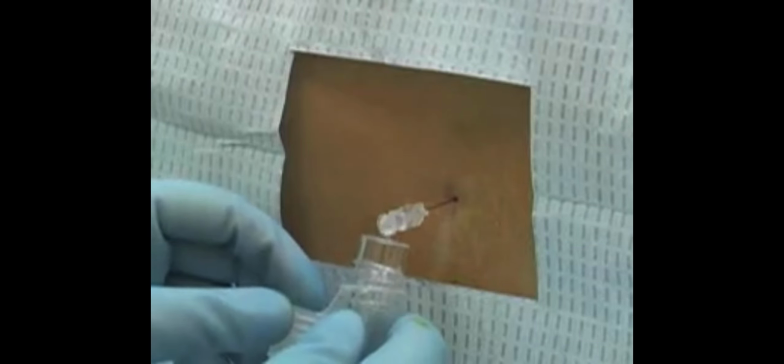You must allow cerebrospinal fluid to drip into the collection tubes. Never aspirate cerebrospinal fluid. Even a small amount of negative pressure can precipitate a hemorrhage. The amount of fluid collected should be limited to the smallest volume necessary for testing. Typically, 3 to 4 milliliters of fluid is sufficient for routine indications.